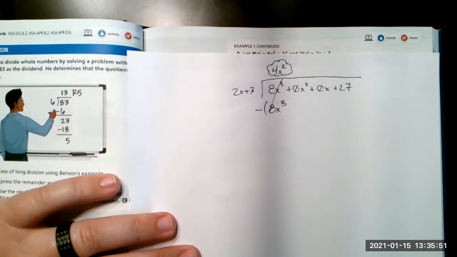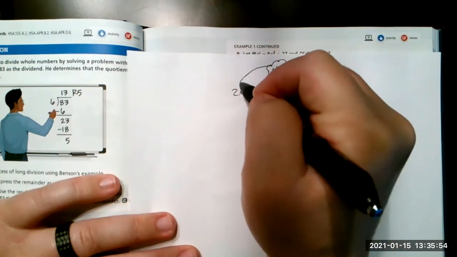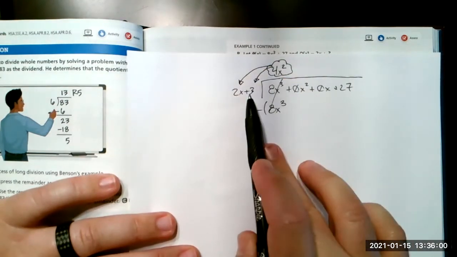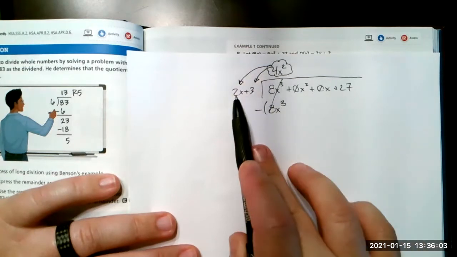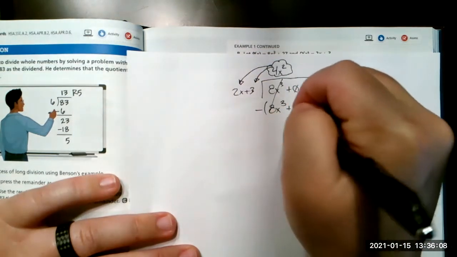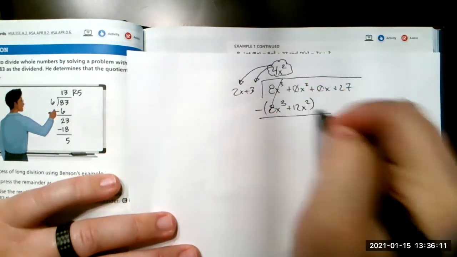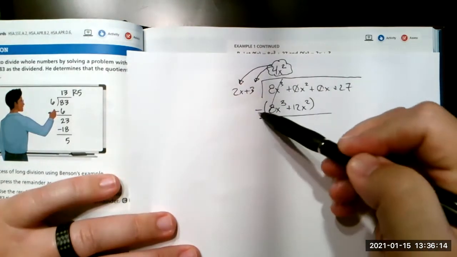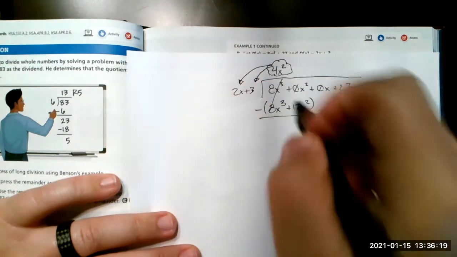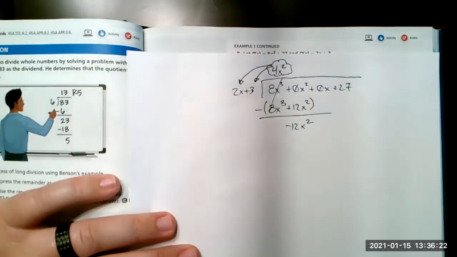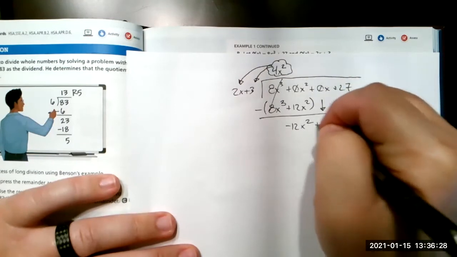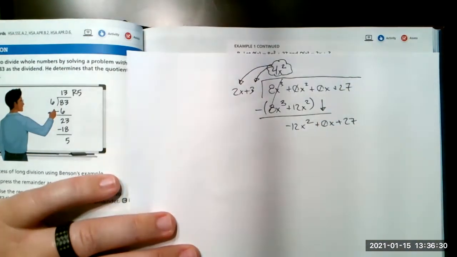Perfect. But again, don't forget you're multiplying not only just the 2x, you're also multiplying the 3 by that. So you've got to multiply both of those things in that binomial. So 4x squared times 2x is 8x cubed. 4x squared times 3 is 12x squared. And now I can subtract. 8x cubed minus 8x cubed is 0. 0x squared minus 12x squared is negative 12x squared. Then I'll go ahead and bring down my other two terms, plus 0x plus 27.